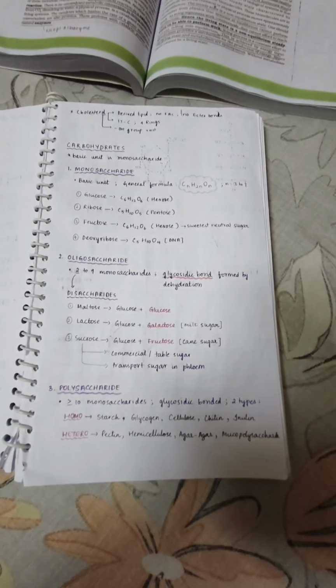And just remember these heteropolysaccharides, that is your pectin, hemicellulose, agar-agar. This is found in red algae, Gelidium and Gracilaria, sorry, and mucopolysaccharide. Okay.